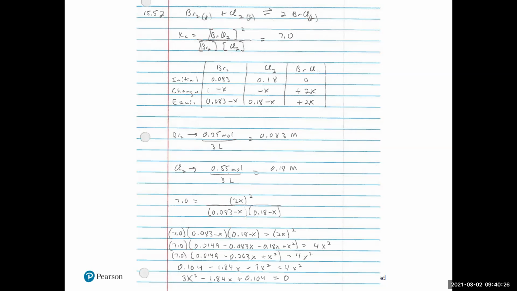Okay, so we go ahead and we set up the math. We have our equilibrium constant 7 equals (2x) squared, divided by (0.083 minus x) times (0.18 minus x). And we start doing the math. So for me, the first thing I do is I get the denominator out of the bottom.